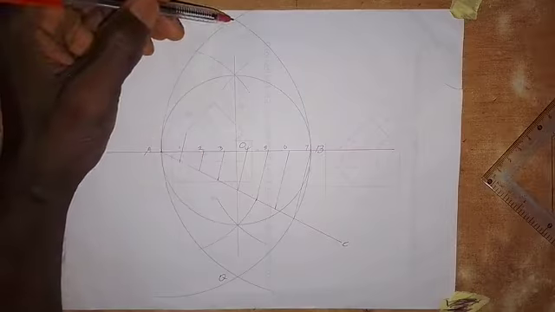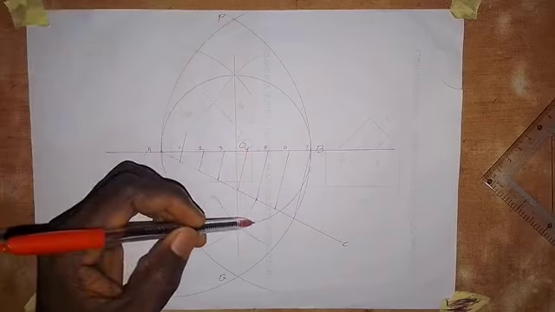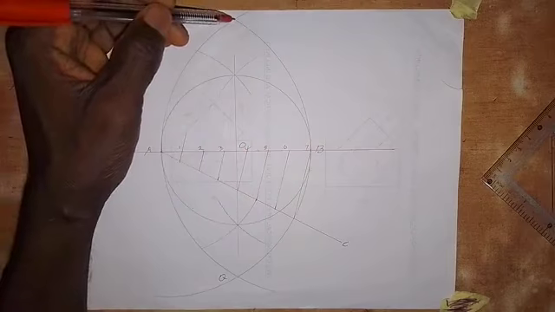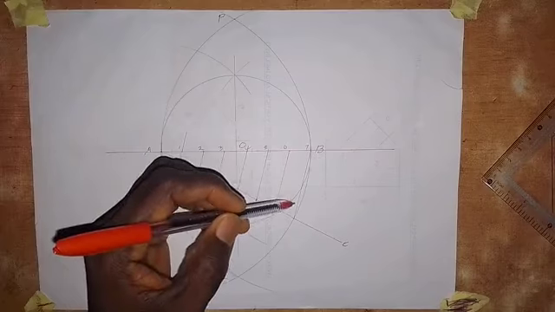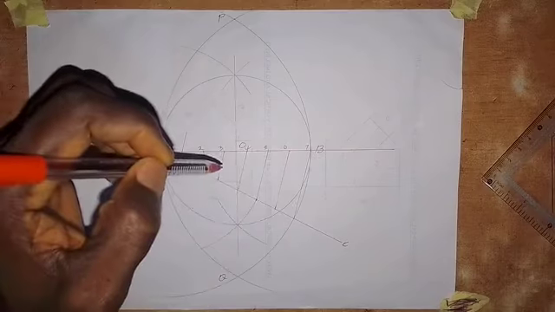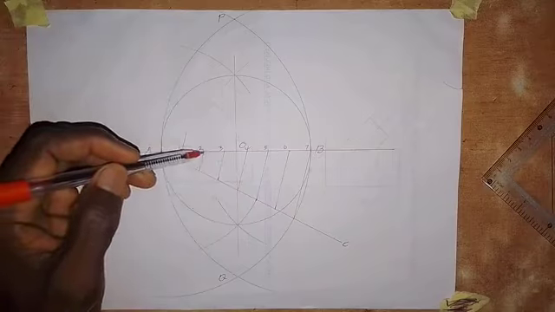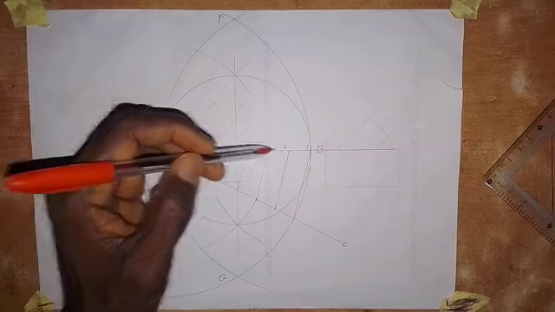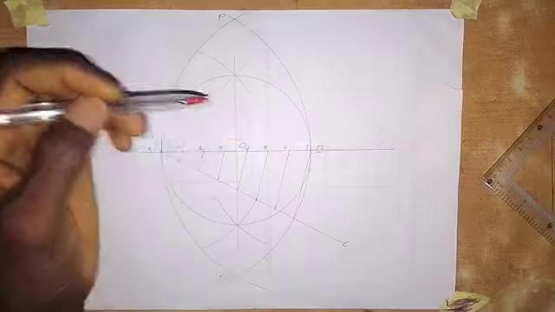We also draw a line from point P, passing through point 4 and touching the circle. We draw from point P again, passing through point 6. So you do it for the even numbers. For a 7-sided polygon, you make use of 2, 4 and 6. That is for a 7-sided polygon.